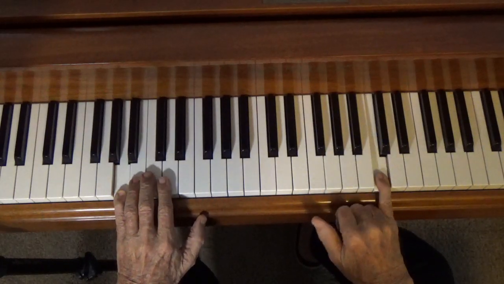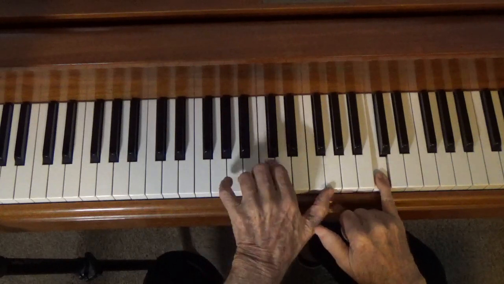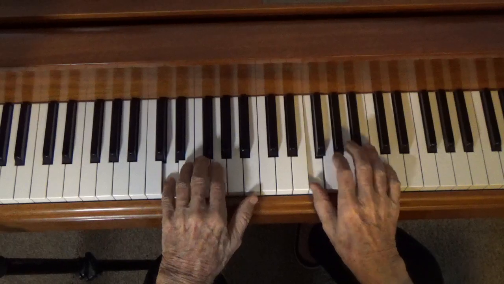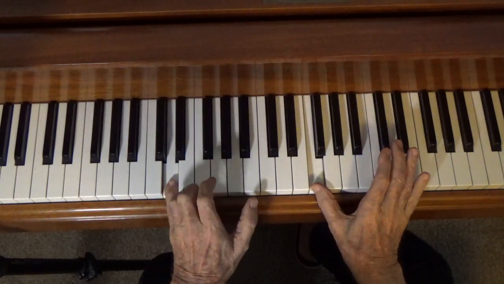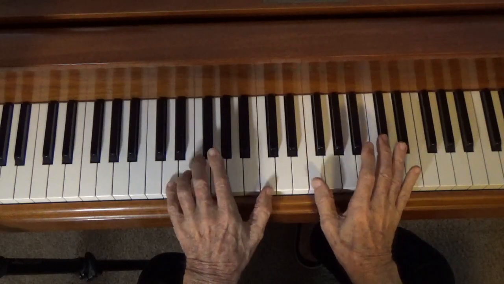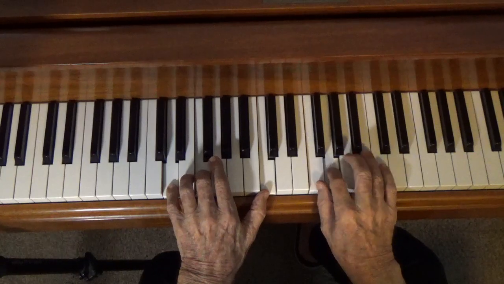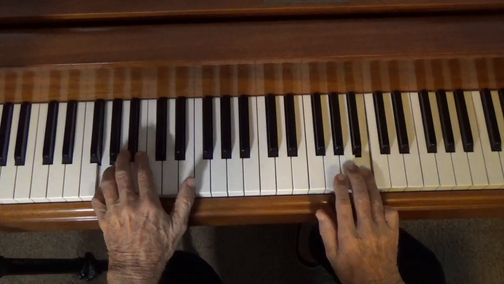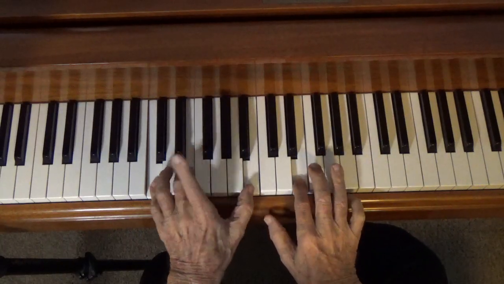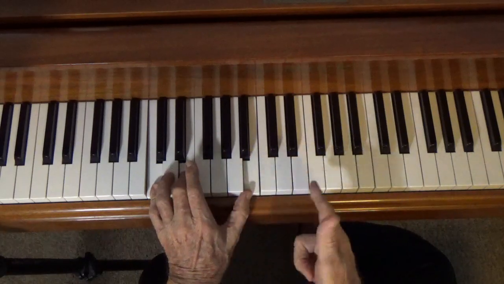Now then, the minor 3rd, doubling it, and the minor 7. Now then, you've got the minor 3rd, but you see, double it. Nice. See, the characteristic intervals on the 2nd beat.